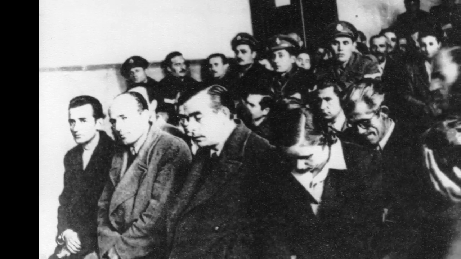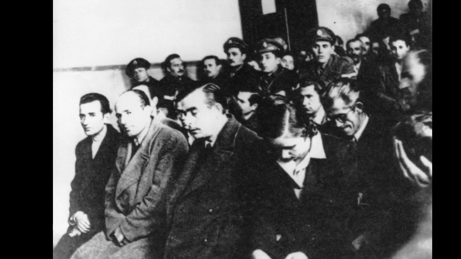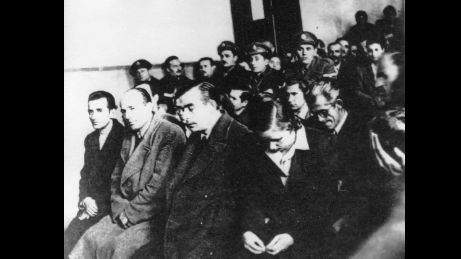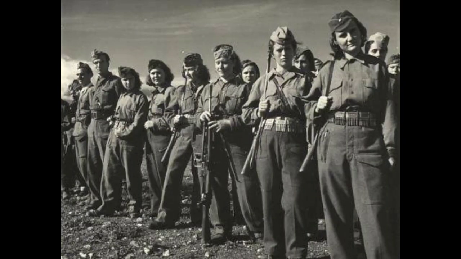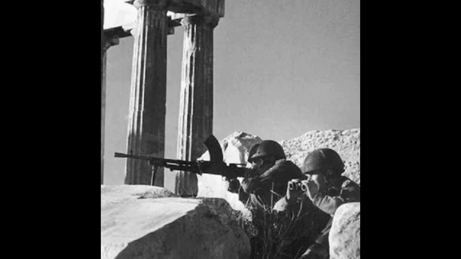Part 8. Legacy and Reconstruction. The article reflects on the legacy of the Greek Civil War and its profound impact on the country. The conflict left scars on Greek society, shaping political developments and societal dynamics for years to come. The subsequent period saw efforts to rebuild the nation and establish stability.